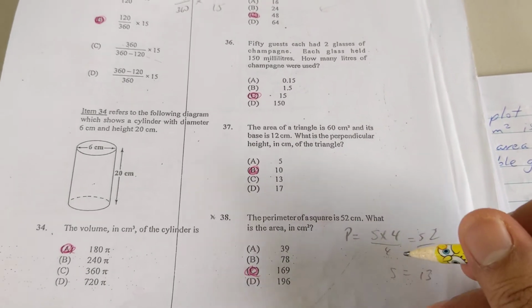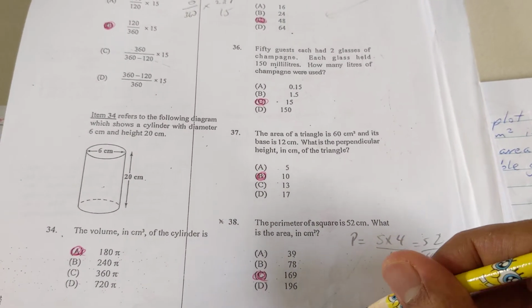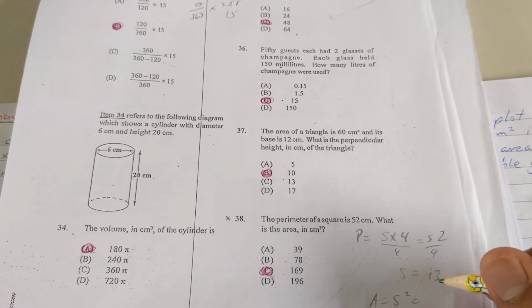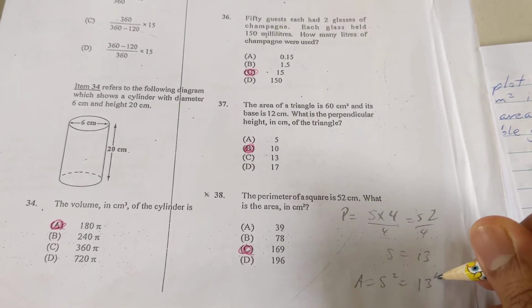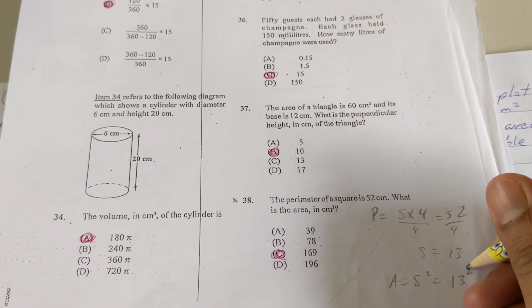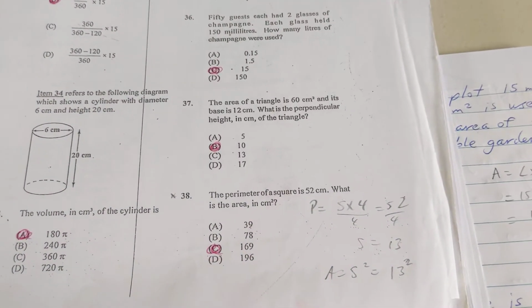And if I want the area of this square, instead of the perimeter, area is side squared. We just found out one side was 13. So 13 squared, 13 times 13, and that's how we get the 169.